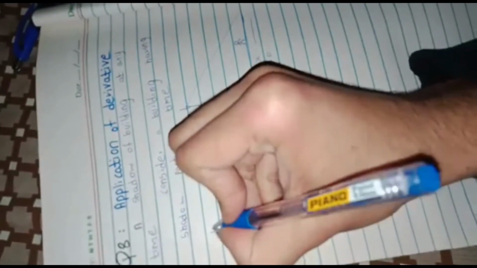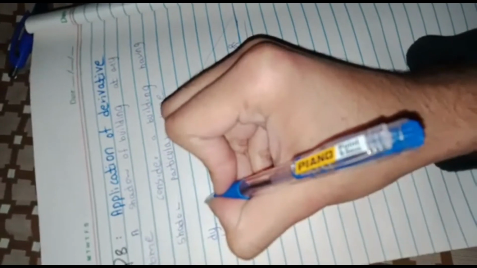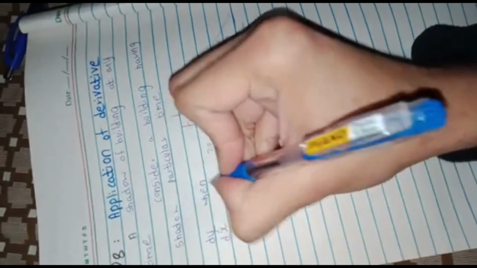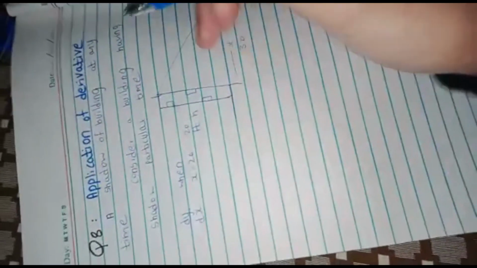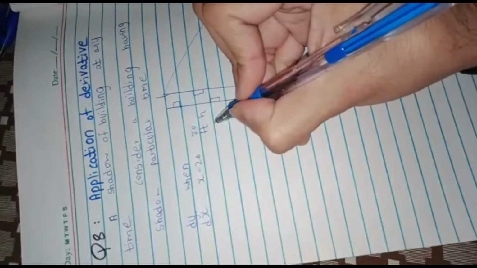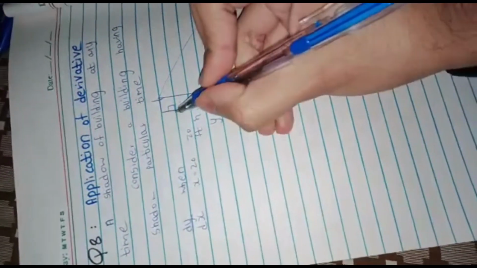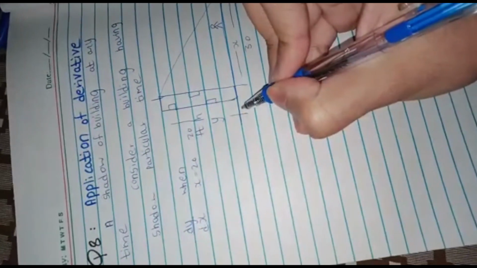Now we have to find the derivative when x is equal to 20, because it's the length of this building. So we have y here, and the base is 30, so both are perpendicular.